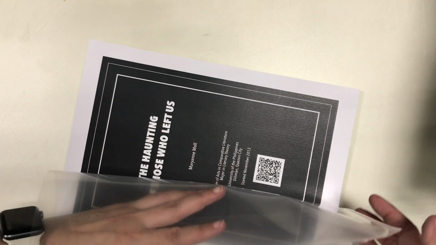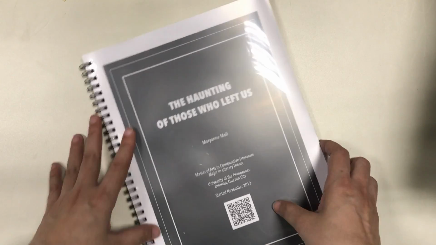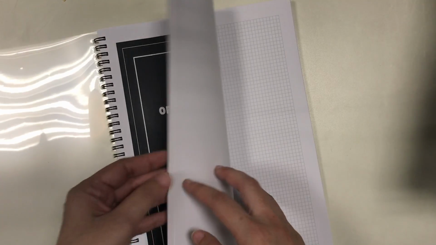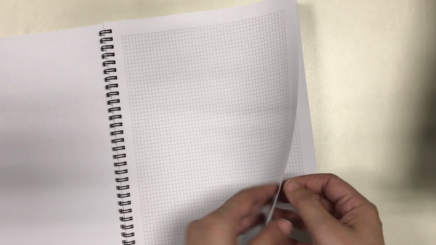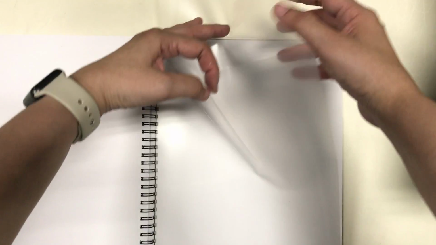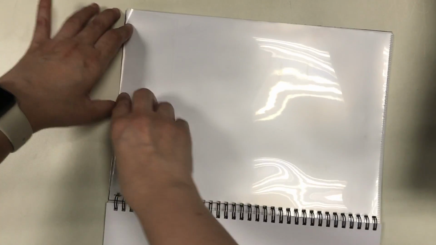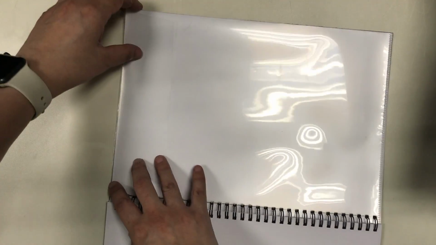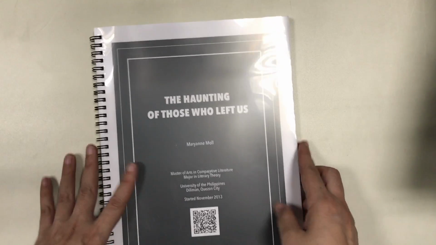The notebook has a front loading plastic cover and it has graph paper inside, and at the back, before the back cover, it also has another top loading plastic envelope, but this time it has a flap in it, and then there's the back cover. In this video, I'm going to share with you how I made it. So now let's jump right in.